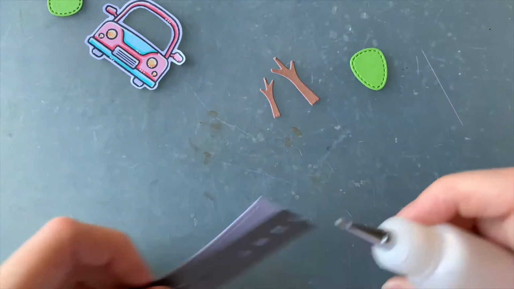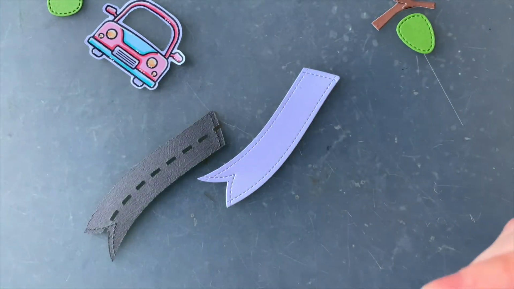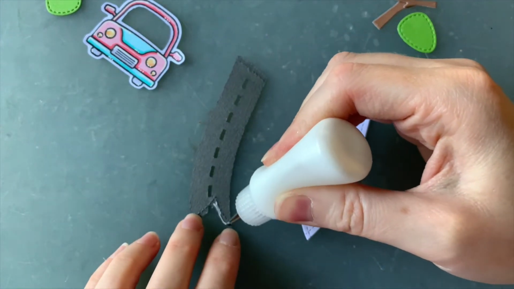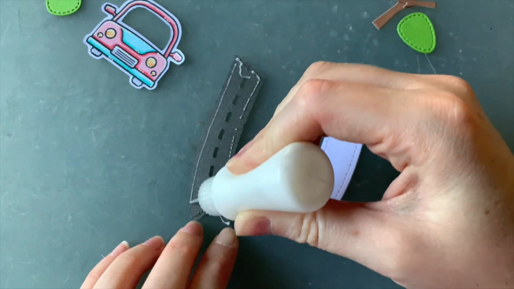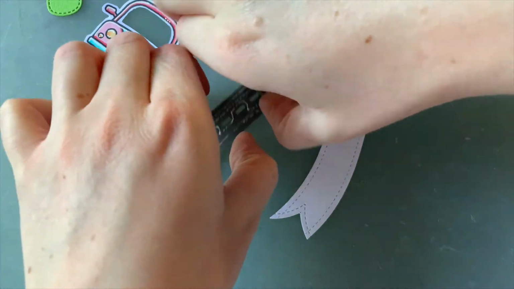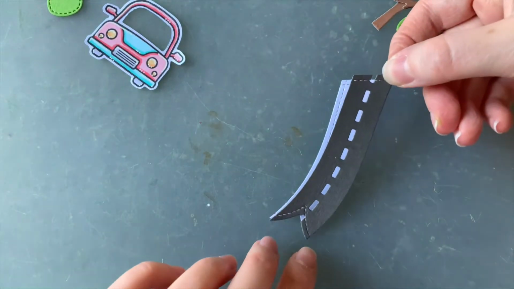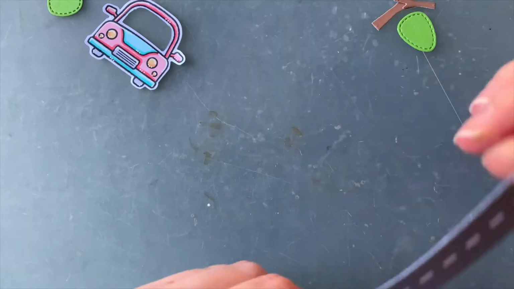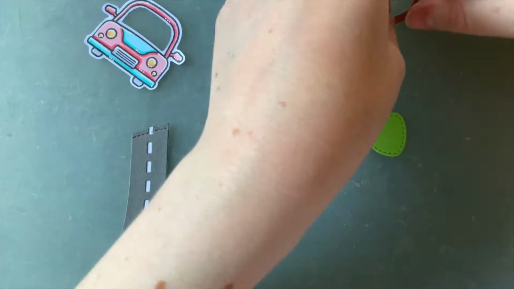So here I am just sticking my road pieces together. I've cut a piece of dark grey and a piece of white, and I'm just going to layer them. This is so all the lines on the road are white and they're not green like the grass that's going to be underneath. I also stick my little trees together while I'm here.